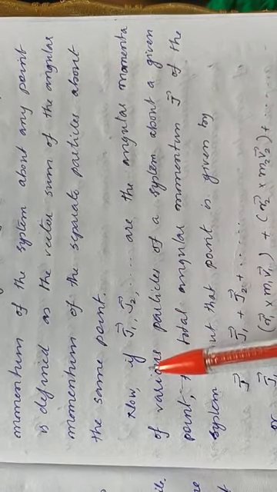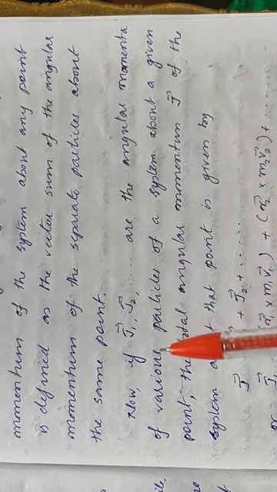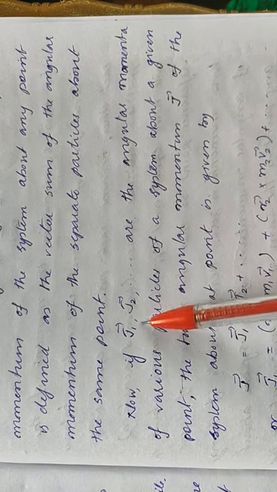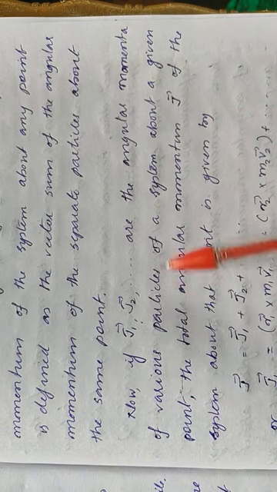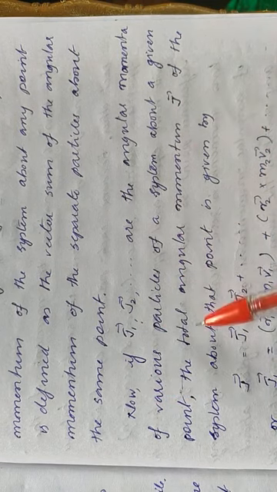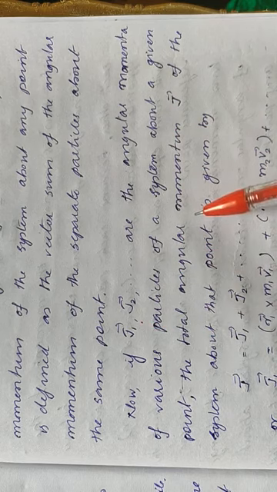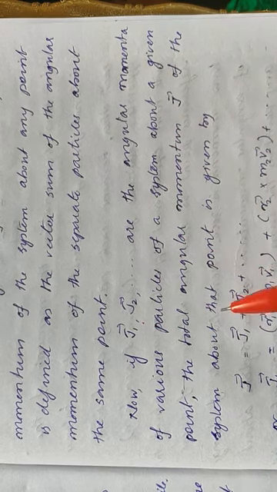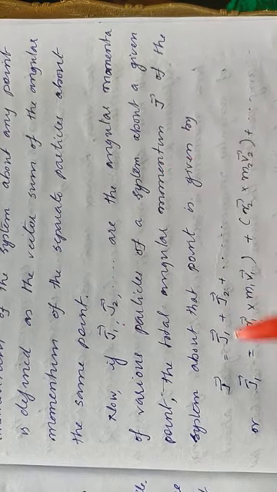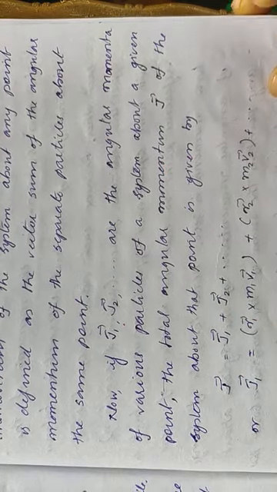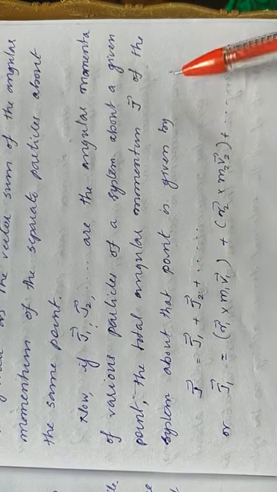This is quite general, just as in the case of linear momentum. Now, if J1, J2, etc. are the angular momenta of various particles of the system about a given point, the total angular momentum J of the system about the point is given by the sum of individual angular momenta about that same reference point, that is J1 plus J2 plus etc.